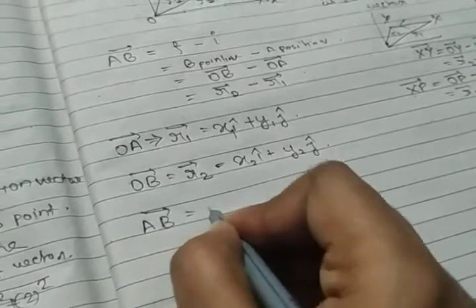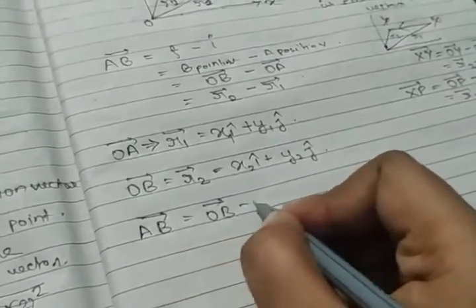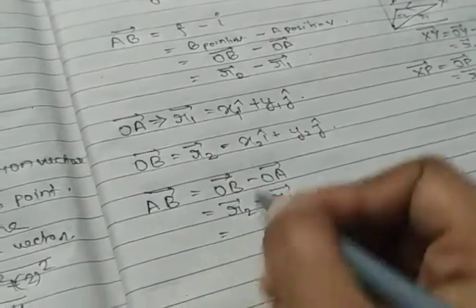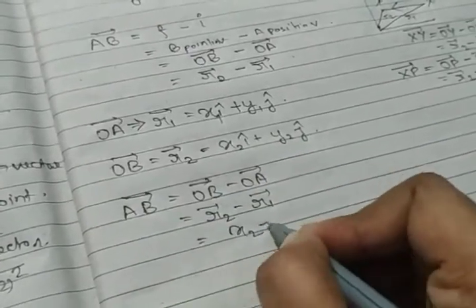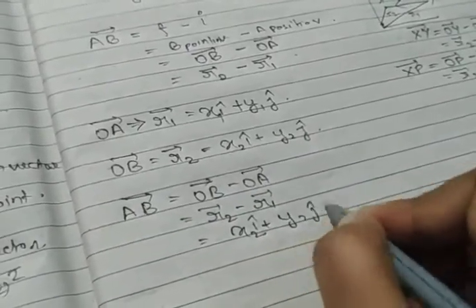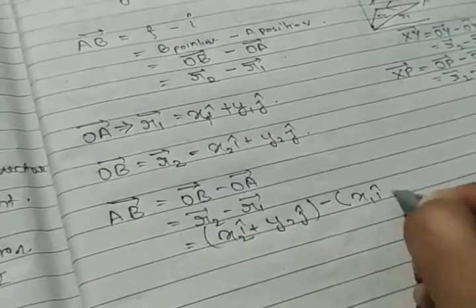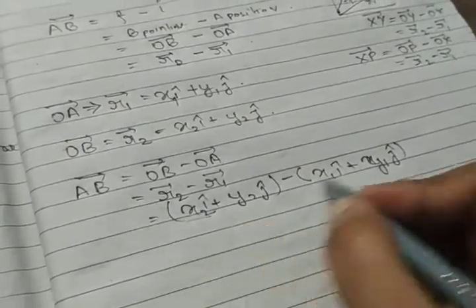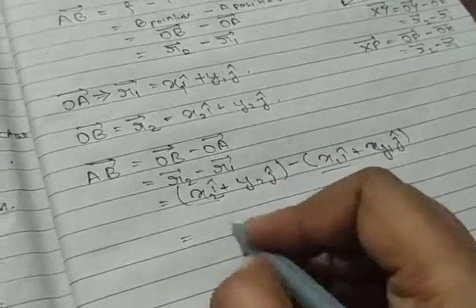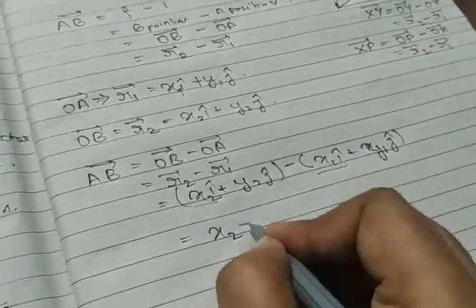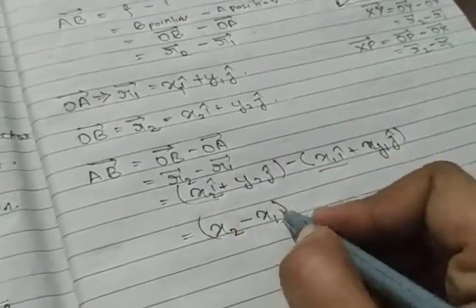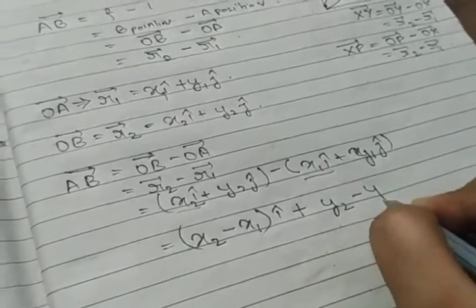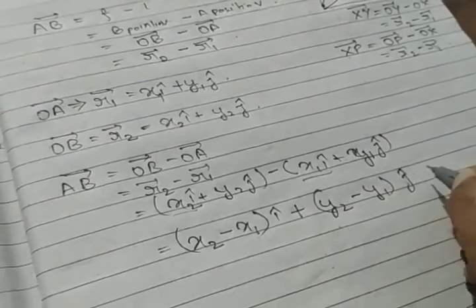AB displacement is OB minus OA, that is nothing but R2 minus R1, which is equal to x2 i cap plus y2 j cap minus x1 i cap plus y1 j cap. So now x2 i cap and x1 i cap, I can write together: x2 minus x1 into i cap, plus y2 minus y1 into j cap, like this.